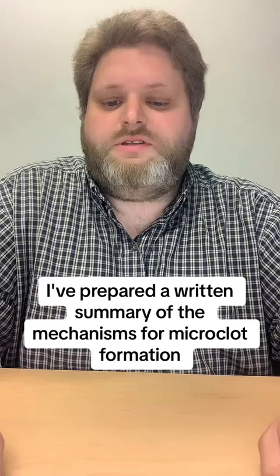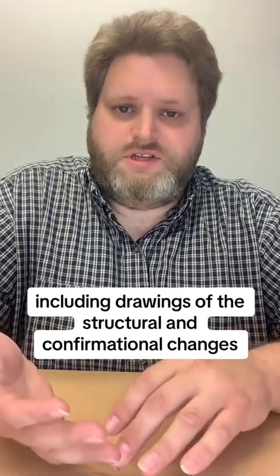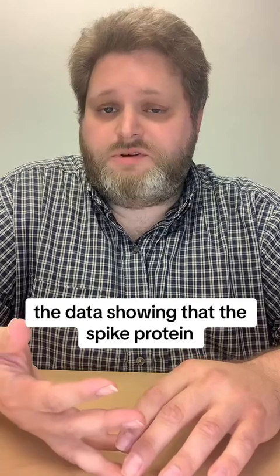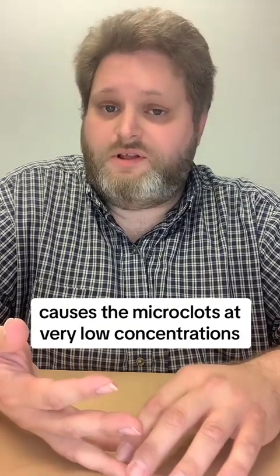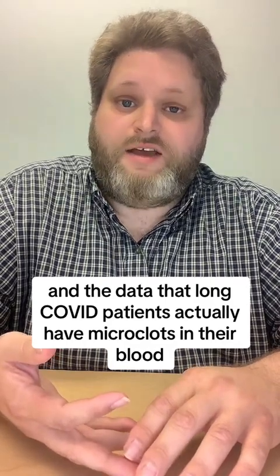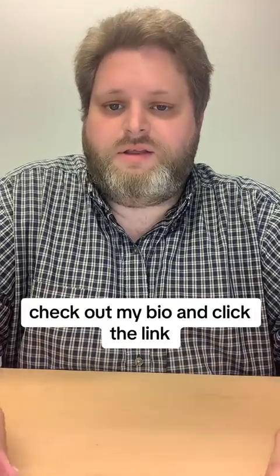So I've prepared a written summary of the mechanisms for microclot formation, including drawings of the structural and conformational changes, the data showing that the spike protein causes the microclots at very low concentrations, and the data that long COVID patients actually have microclots in their blood. To see the written summary, check out my bio and click the link.